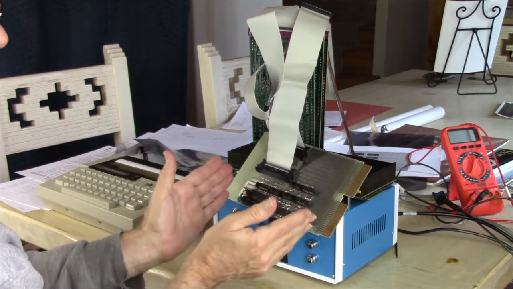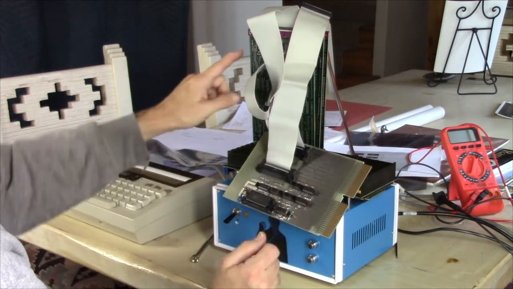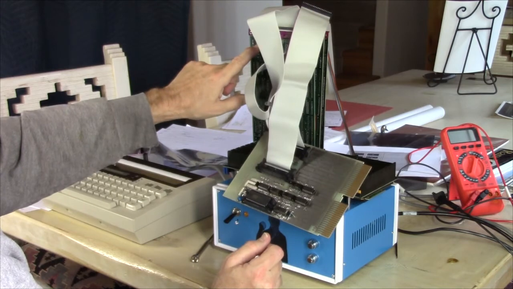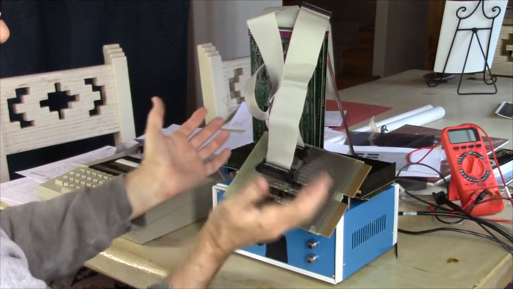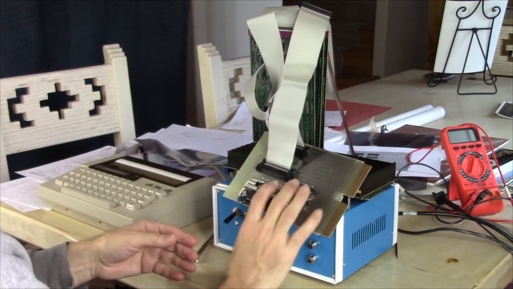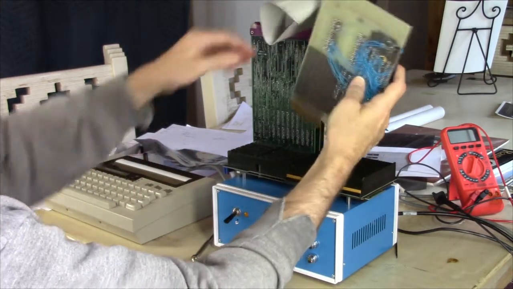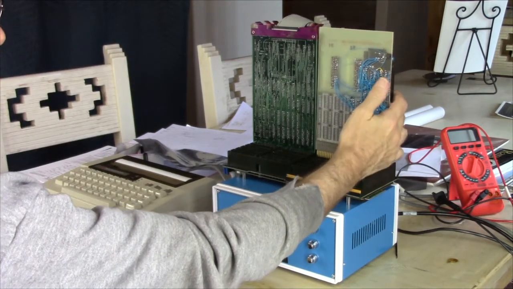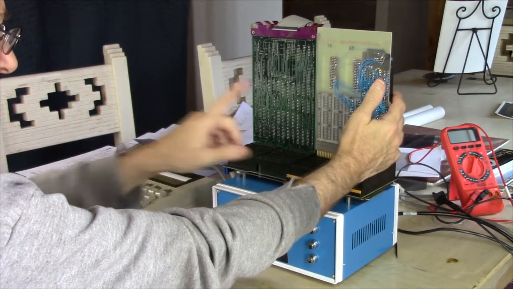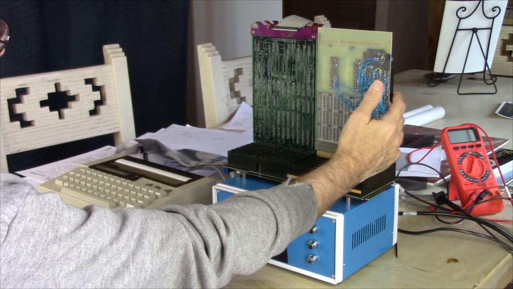I could have used a different card. There's actually a connector on here, a 2-pin connector that has power and ground on it. And I could have used a smaller card that didn't plug into the bus. But this is convenient because it keeps everything together. Now this can plug into any bus slot.